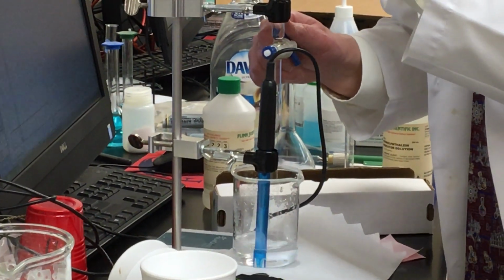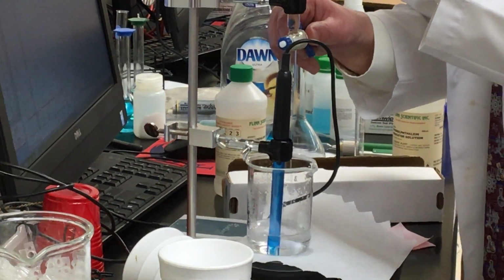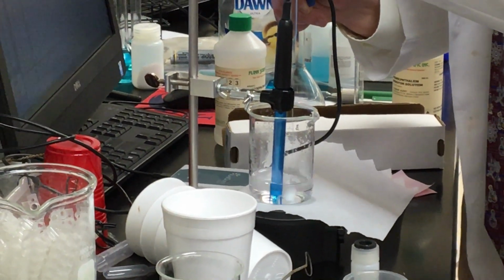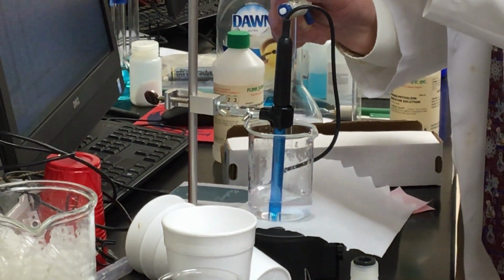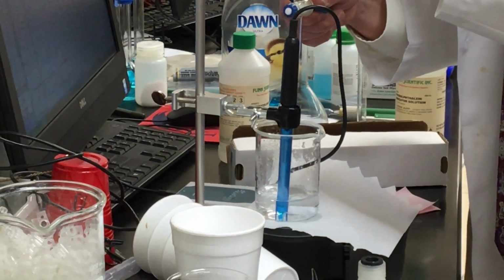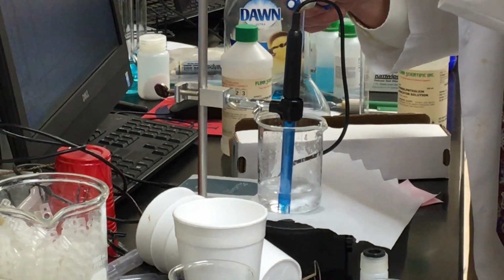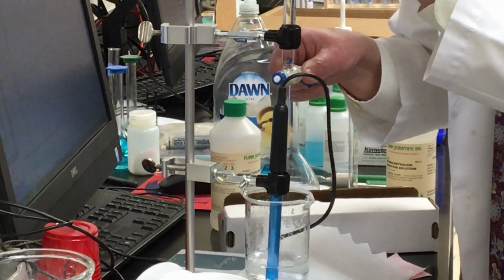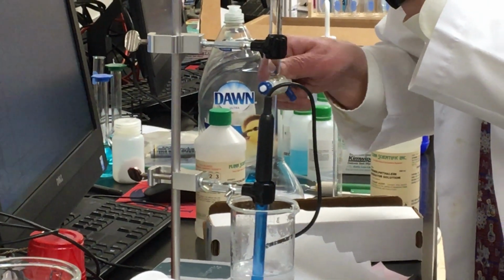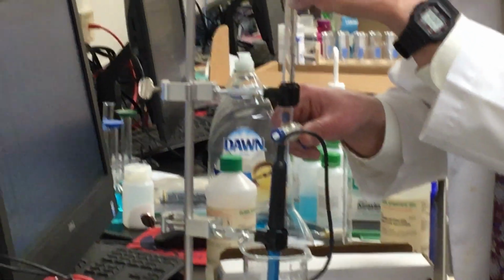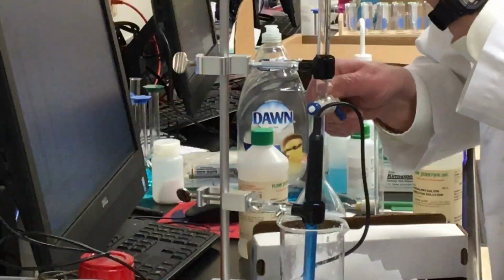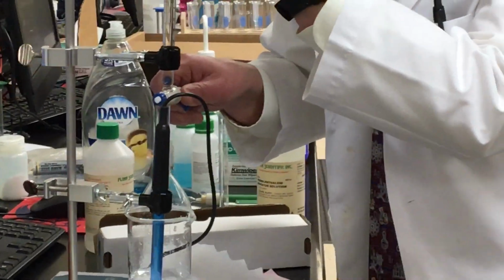When doing a titration, what you are looking for is a pink color that begins to kind of appear and then fade away. I don't like those bubbles right there. Oh, I see it. Okay, I'm going to let this fade away.